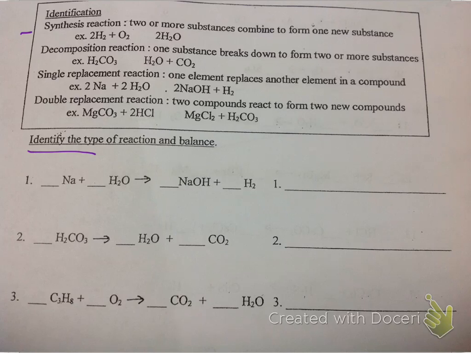A synthesis reaction is two or more substances combined to form a single new substance. That is not the case in number 1 because we have two substances formed. So it's not a synthesis reaction. A decomposition reaction is when you start with one substance and it breaks down into two or more substances. We are not starting with just one substance, so it is not a decomposition reaction.